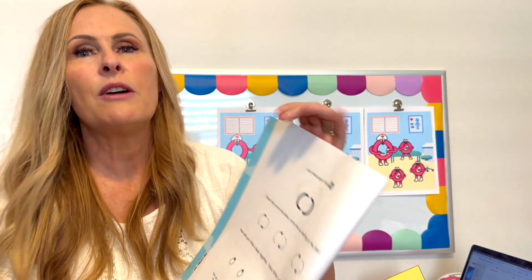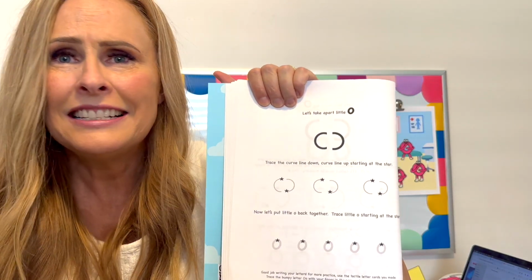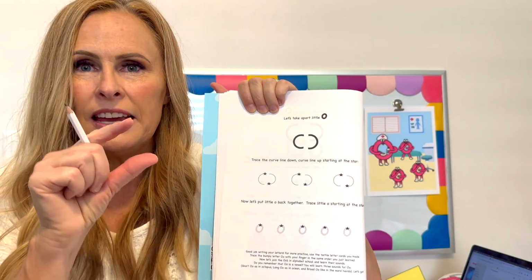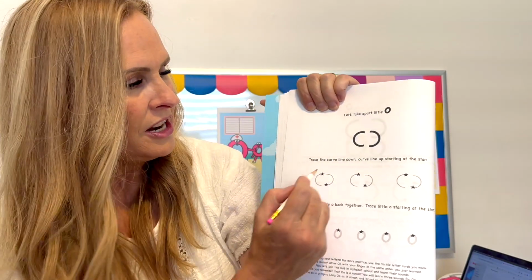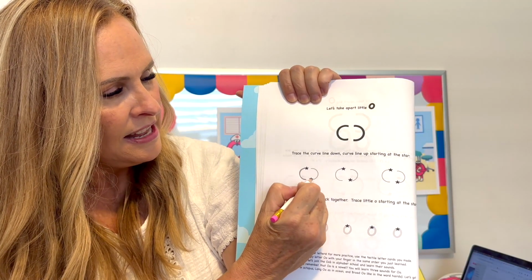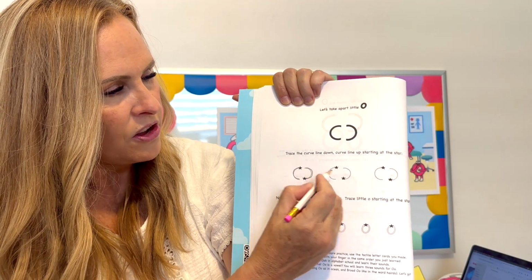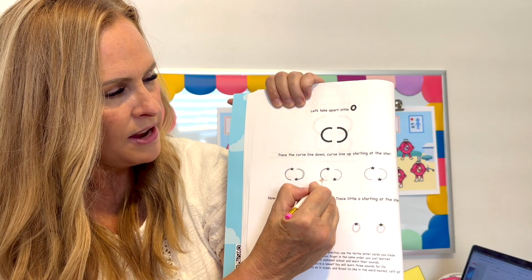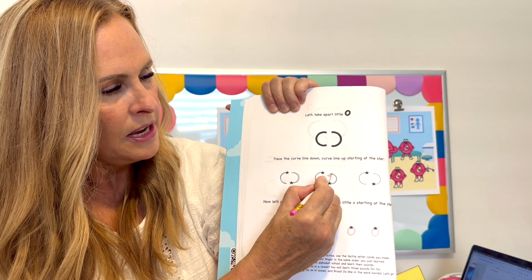All right, how'd you do? I forgot to ask if you're holding your pencil the big kid way. I hope that you are. We're on page 14 now. We're going to make little O, and it's going to be just the same, only make your curves a little bit smaller. So we're going to make the curve going this way, then the curve going that way for little O. Curve going this way, curve up.